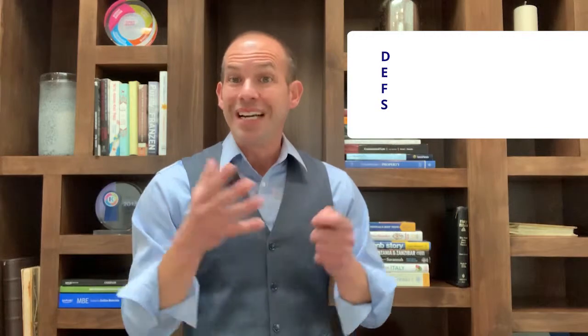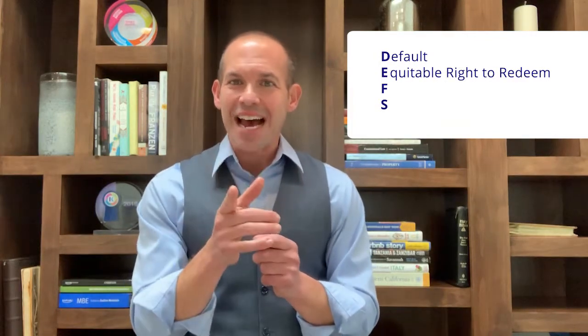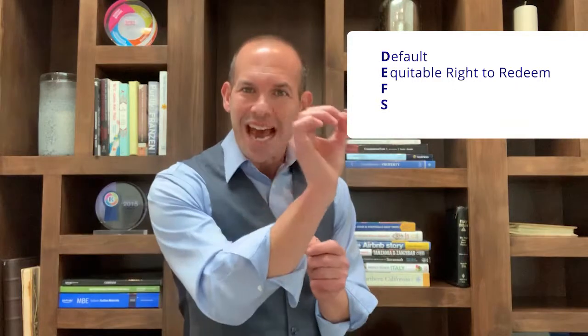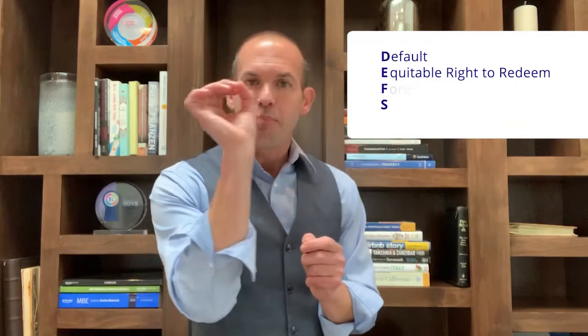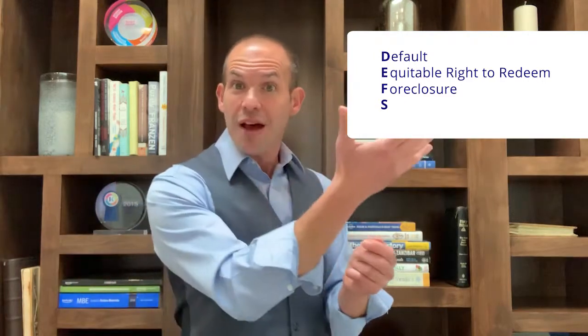Okay. Well, foreclosure doesn't matter until somebody goes into default. D, default. Then, what was between default and foreclosure? D and F? E. Oh, the equitable right to redeem. Exactly, Martha. You have the equitable right to redeem before foreclosure. There's nothing to redeem if you haven't defaulted.